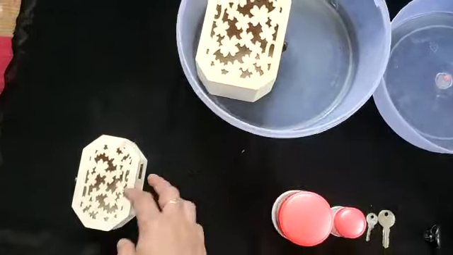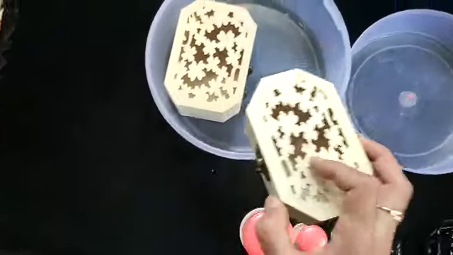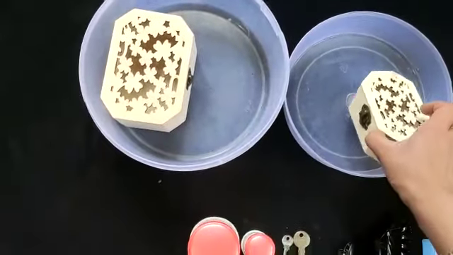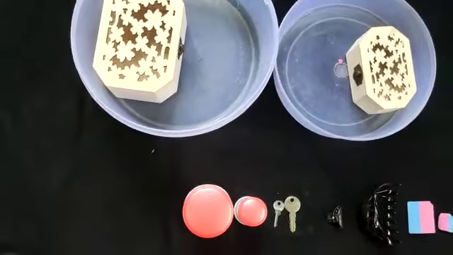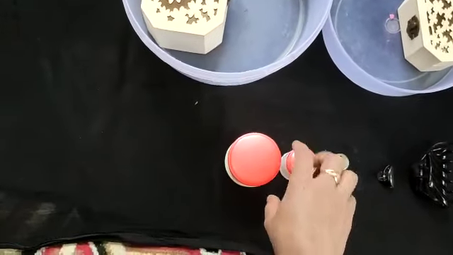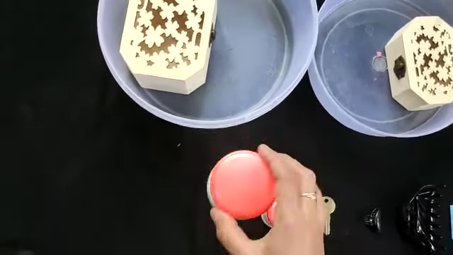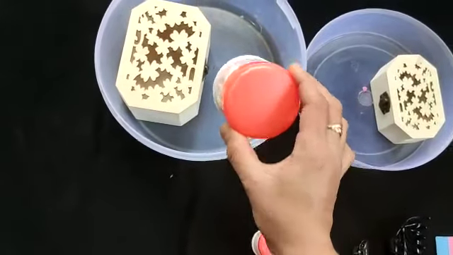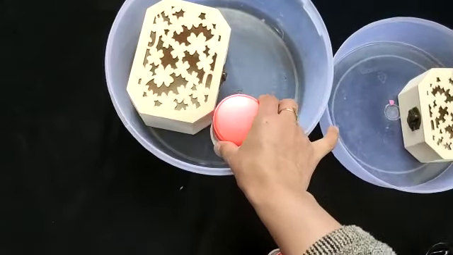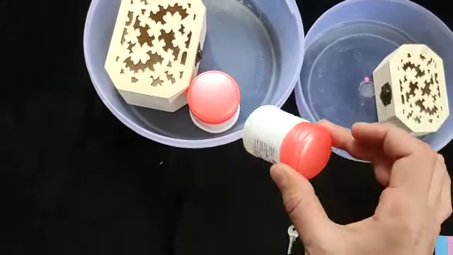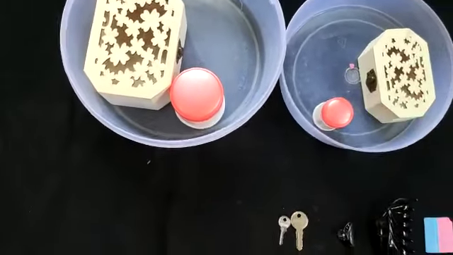Here is a box and this is a big box. I have same box here, but this is a small box. Likewise, here are two bottles. Are they of same size? No. This is a big bottle, so it will go here. And this is a small bottle.